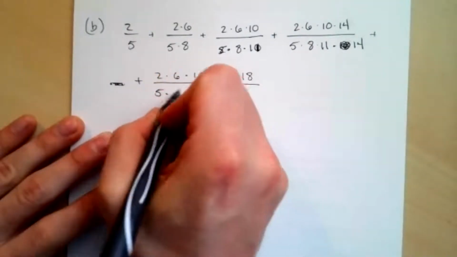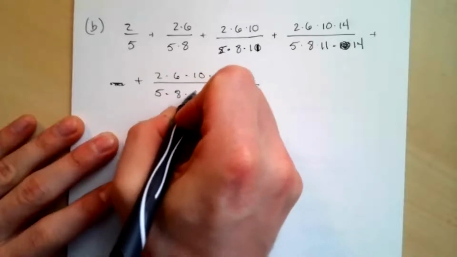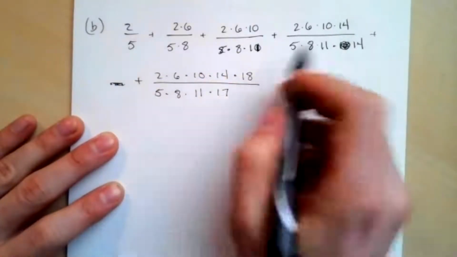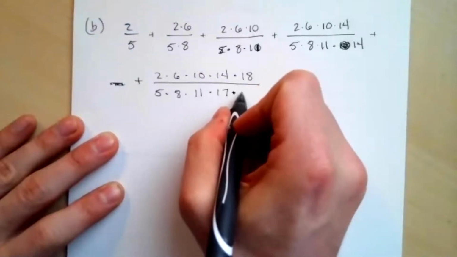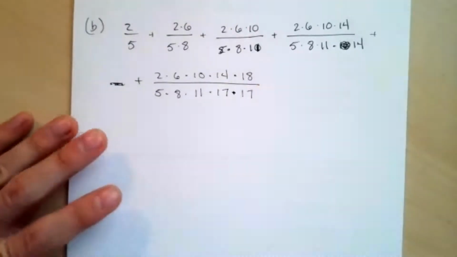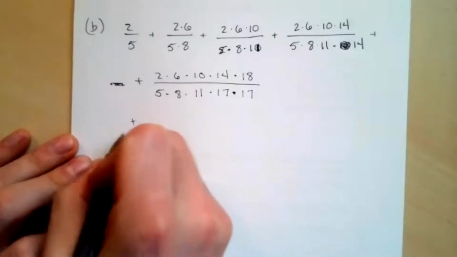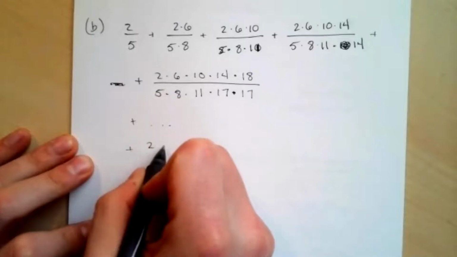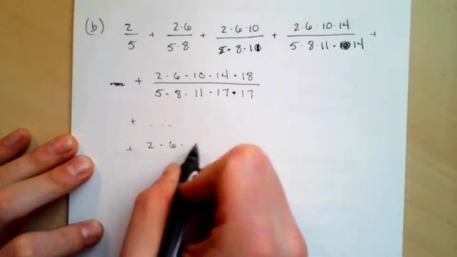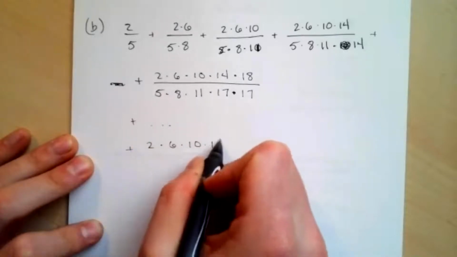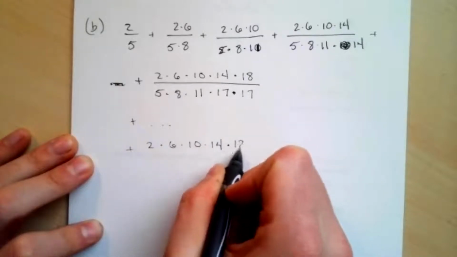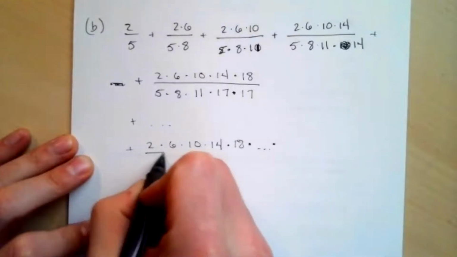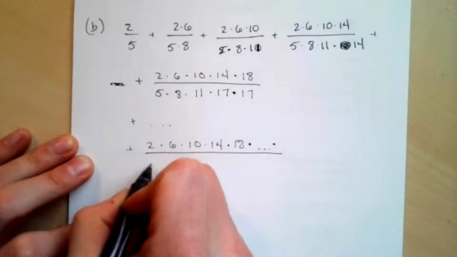And the denominator is only going to grow by times 3. So then we're going to add a bunch of terms. Let's practice. We're going to multiply however many terms are coming next.